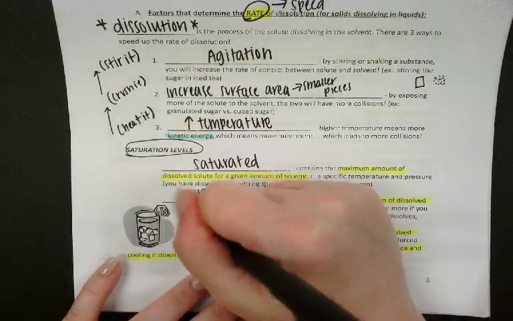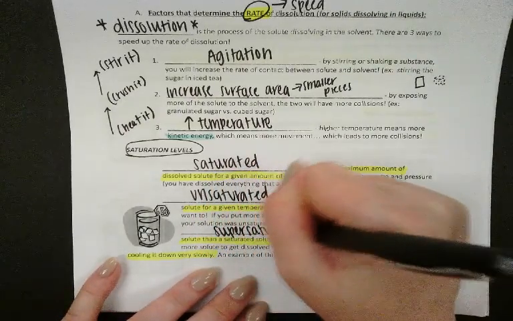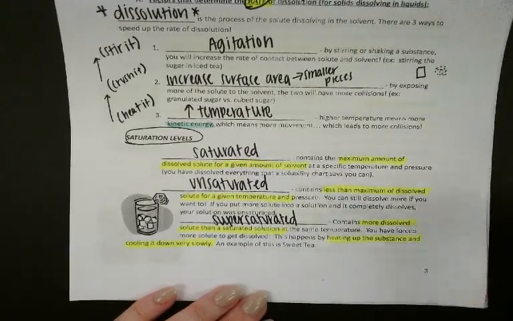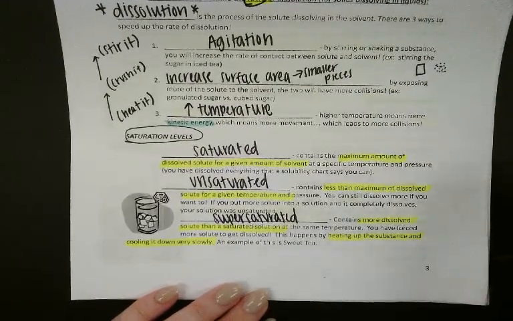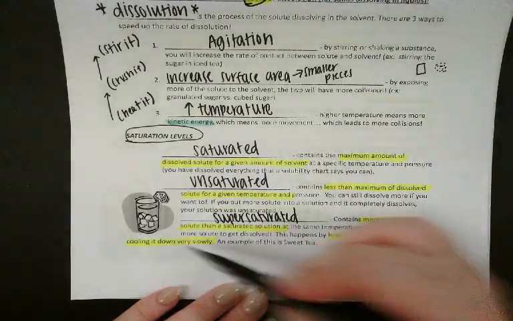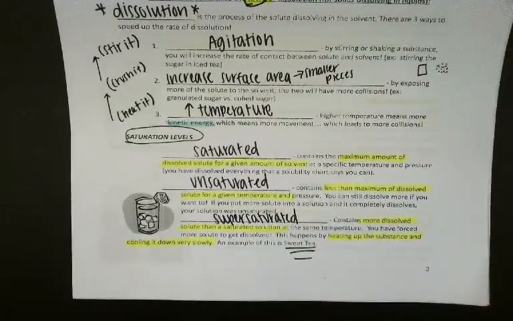And then finally, supersaturated. Okay? This contains more dissolved solute than a saturated solution at the same temperature. What you have done is you have heated up the substance, added more sugar, and then cooled it down slowly. So this is your perfect example of sweet tea and how we make sweet tea.